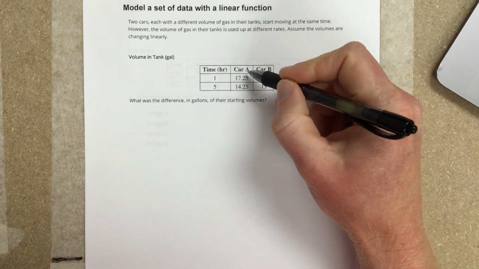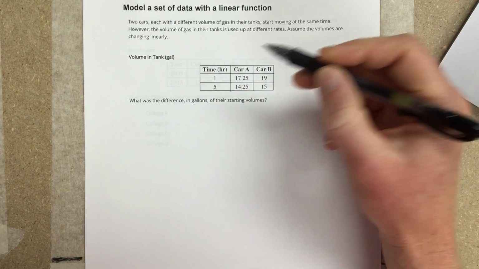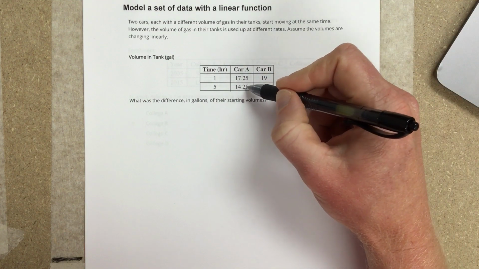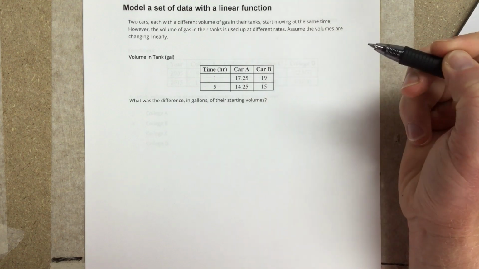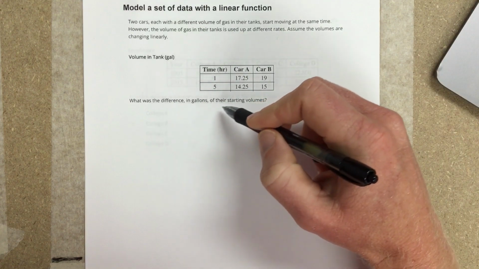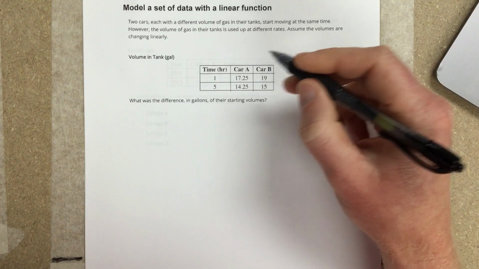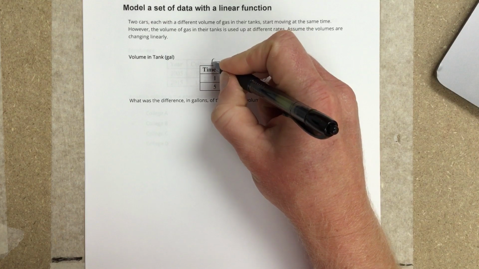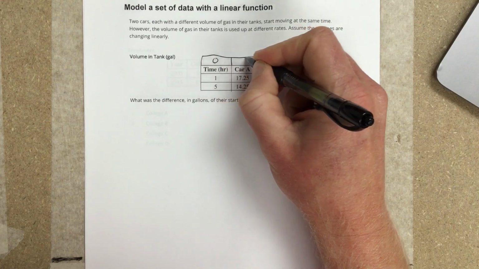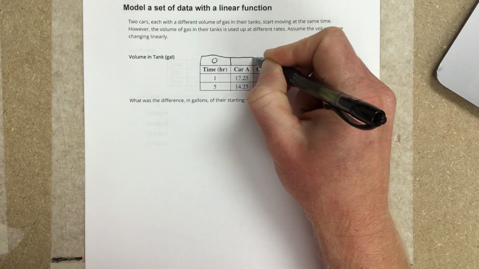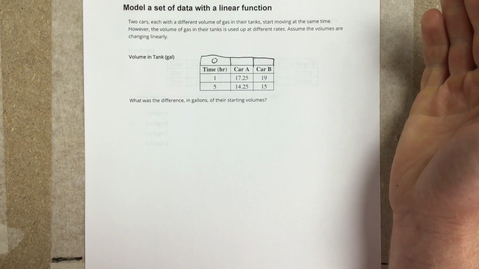It says the volume in tank, and they have gallons here. So for car A, after the first hour, it had 17.25 gallons, and then after the fifth hour, it had 14.25. Car B went from 19 to 15 over that time frame. It says, what was the difference in gallons of their starting volumes? Well, what I'm really looking for is what happened at 0 hours for car A and car B. I want to know what these two gallon amounts were and the difference between them.